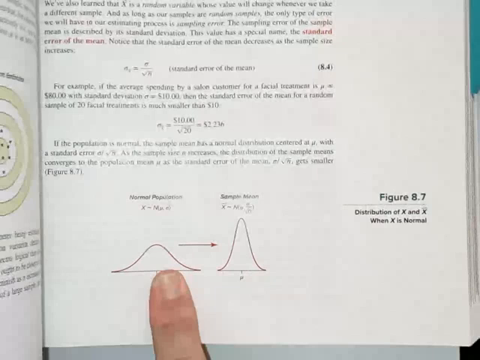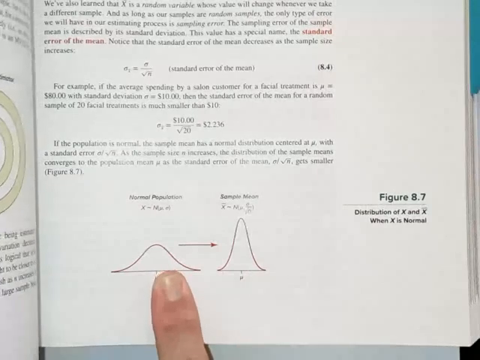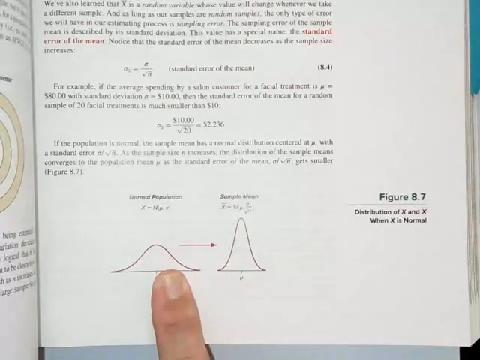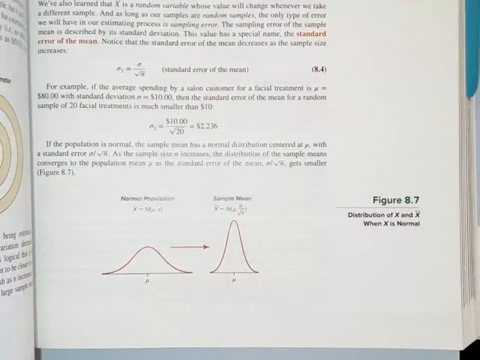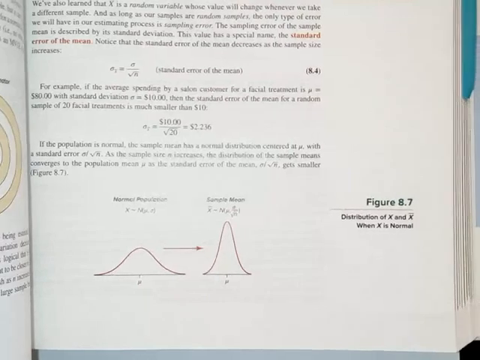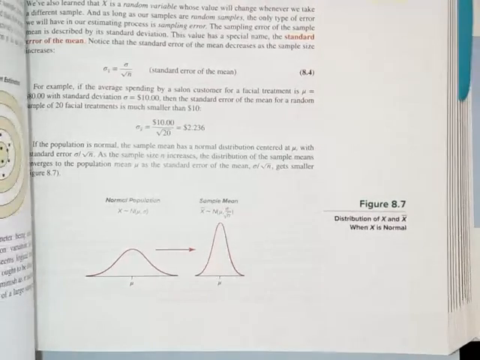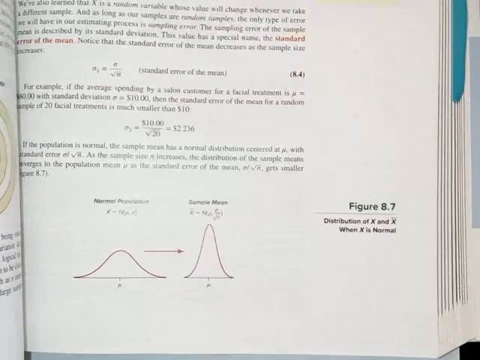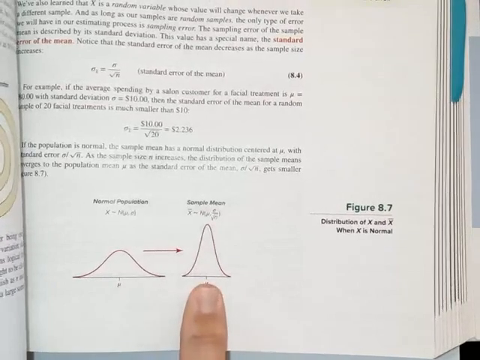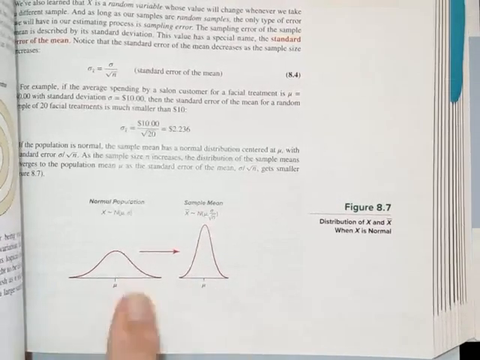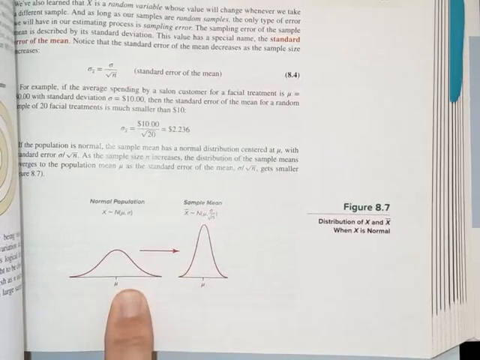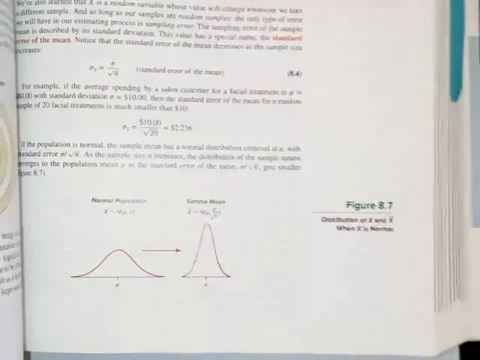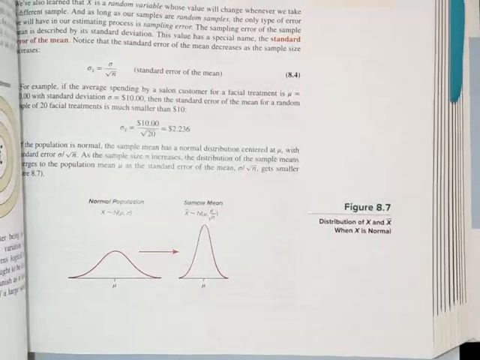I had a normal population. I gave you a mean and a standard deviation. And then I took a sample from it, and the range got smaller, which means if you take the average of those 20, it'll be closer to 40 than some of those individual payments would have been, right? My sample narrows how far off I am.